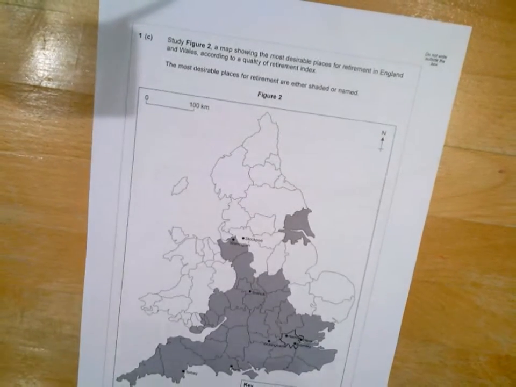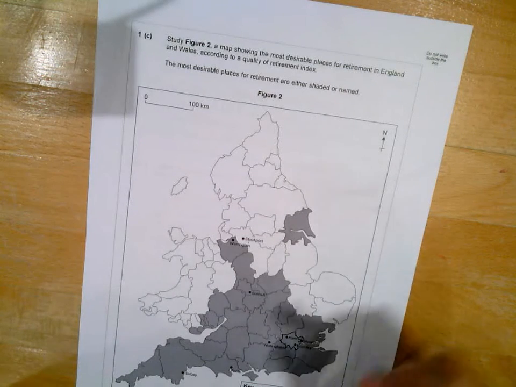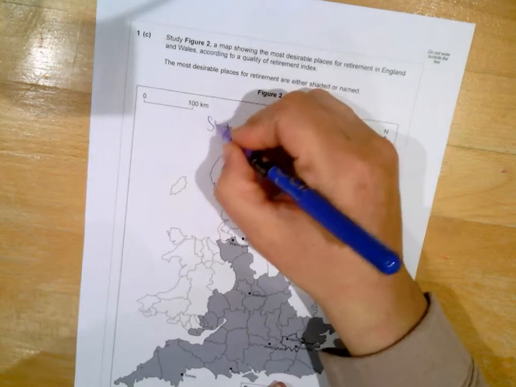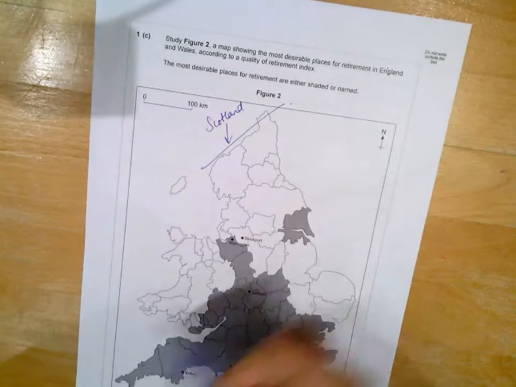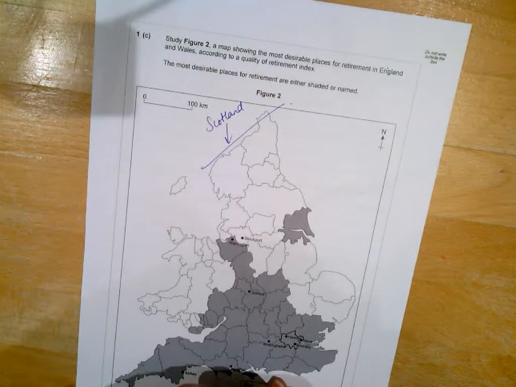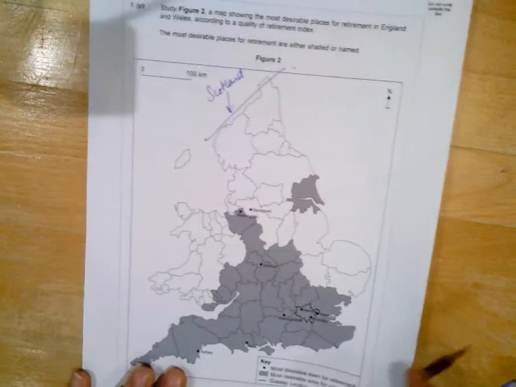Right, next question. Study figure 2, a map showing the most desirable places for retirement in England and Wales according to the Quality of Retirement Index. It might be good for some people to notice that Scotland isn't actually on this map, and it's not mentioned up here. The most desirable places are shaded or named. So let's have a look at the question.